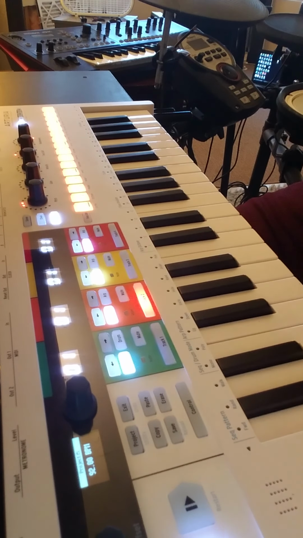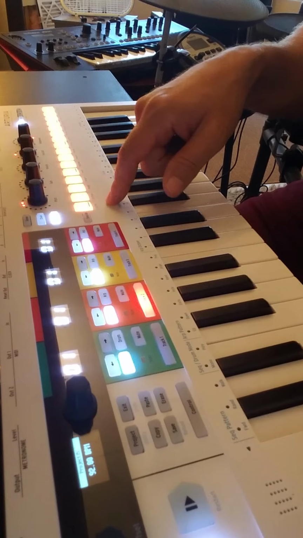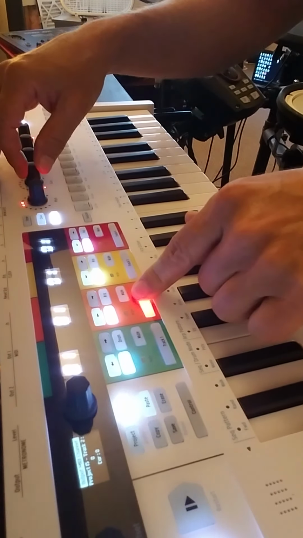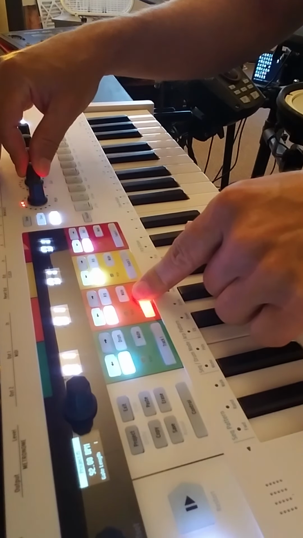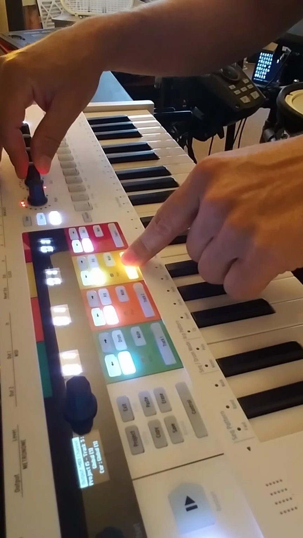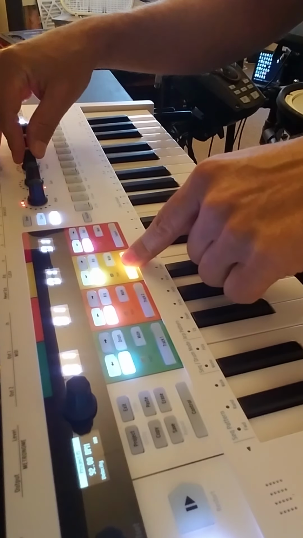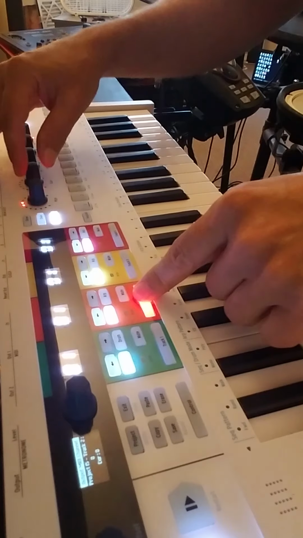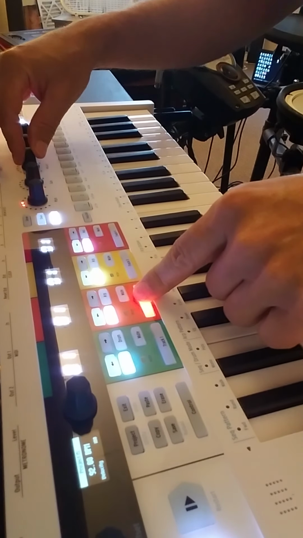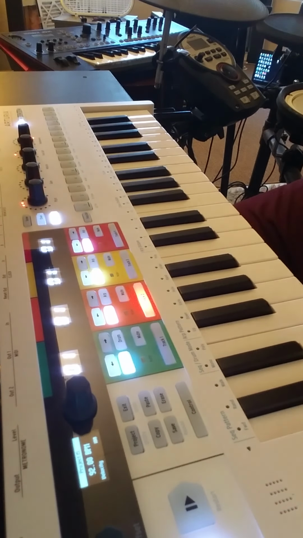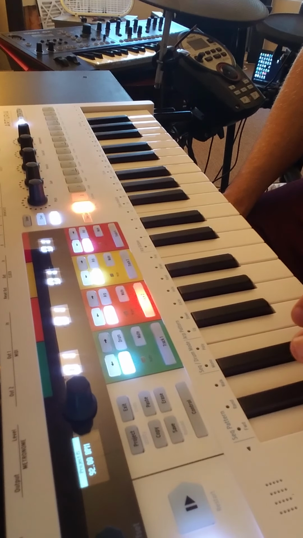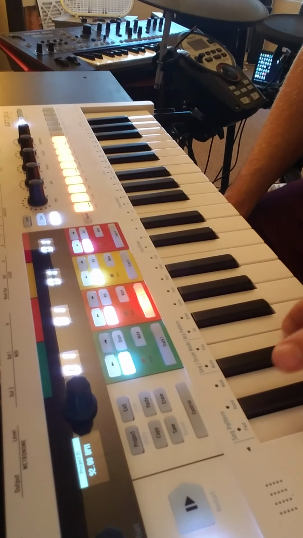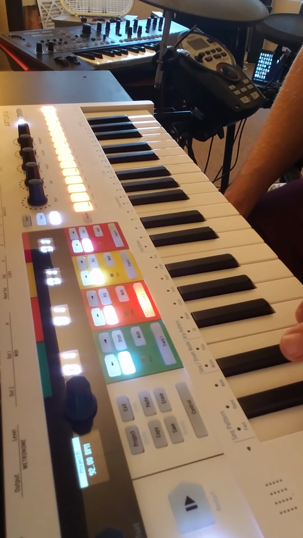So I've got the Keystep Pro here. I'm going to clear out this pattern and record a new one. I'm going to set universal gate length to 1, set the universal velocity to 100, and record in a pattern. I'm just going to do the same note over and over again for 16 beats.